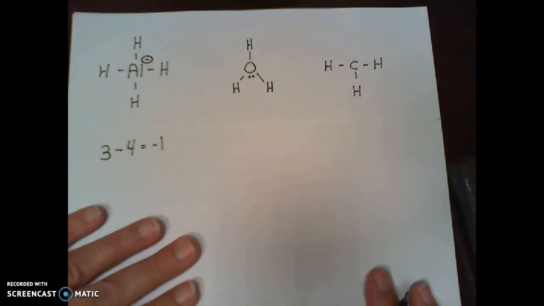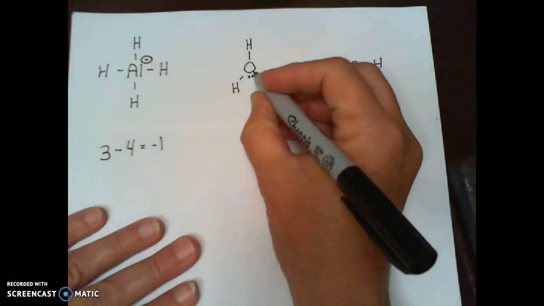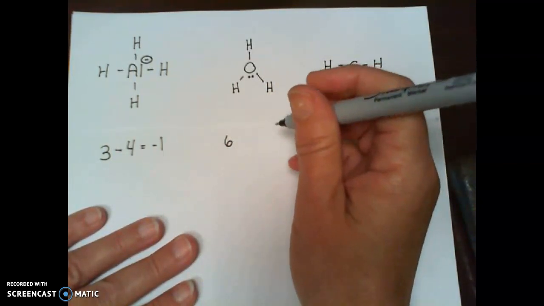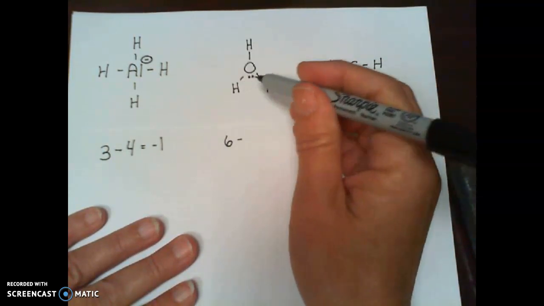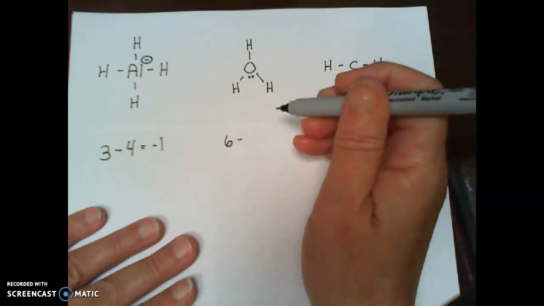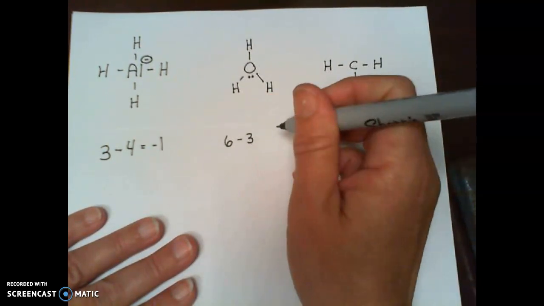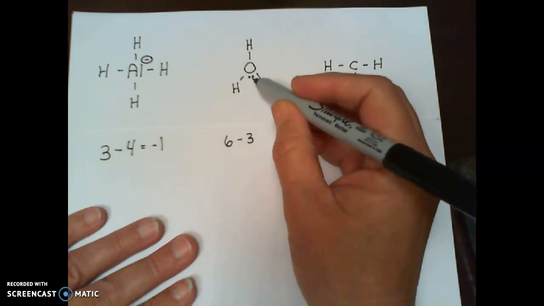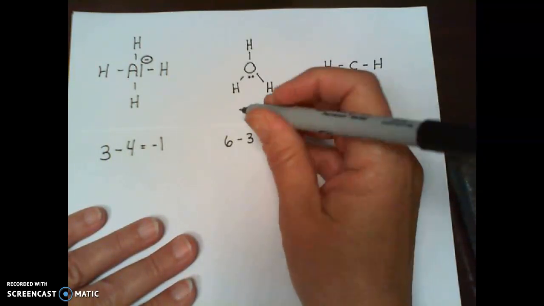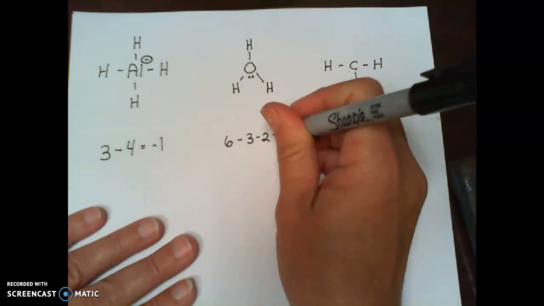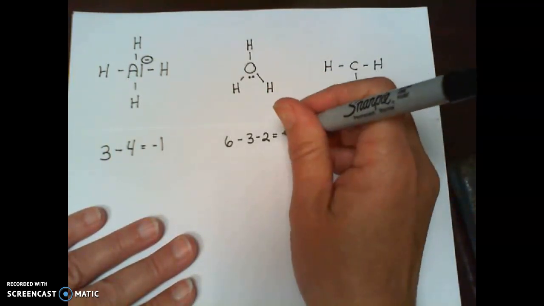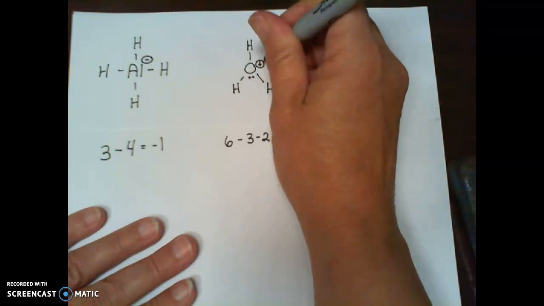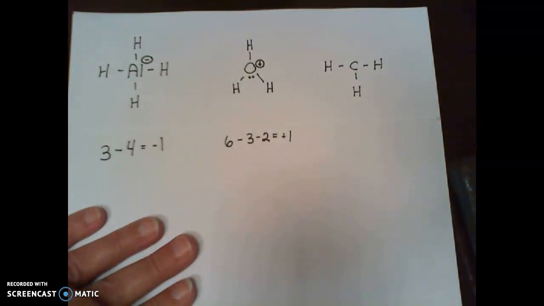Let's look at the hydronium next. The oxygen here would like to have 6 electrons. That's its normal valence. It has 3 bonds. From each bond, it will receive 1 electron. It also has a lone pair. That's 2 more electrons that are owned or held just by the oxygen. So 6 minus 5 gives us a positive 1, and the oxygen here has a positive formal charge.